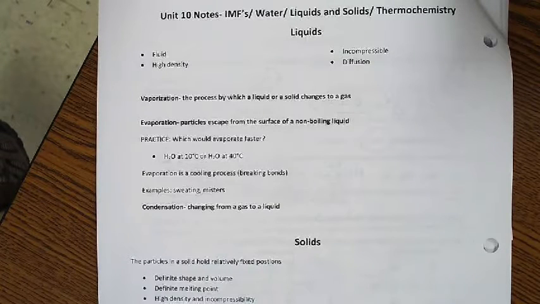Like I said, remember, you need to know what the different phase changes are. Vaporization is going from a liquid to a gas. Evaporation is essentially the same thing, just two different terms. It's not boiling, but if water is on your skin, if you're sweating, for instance, and those molecules are turning to a gas, then that's evaporation or vaporization.